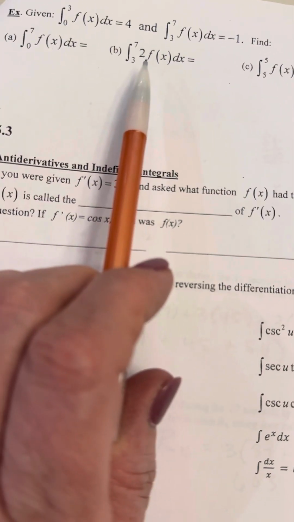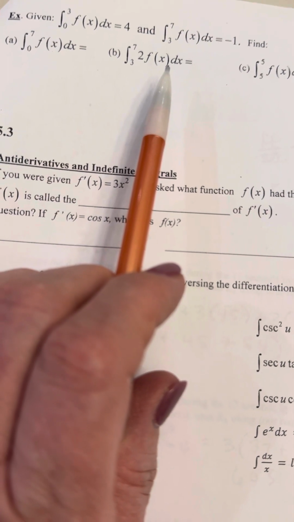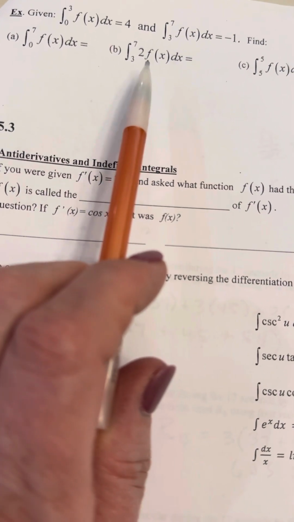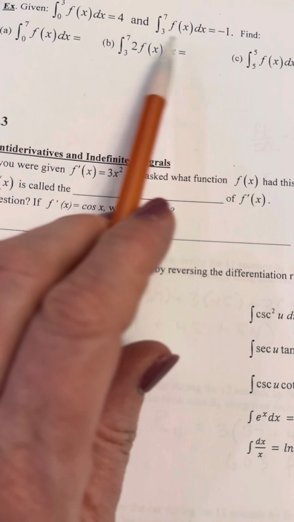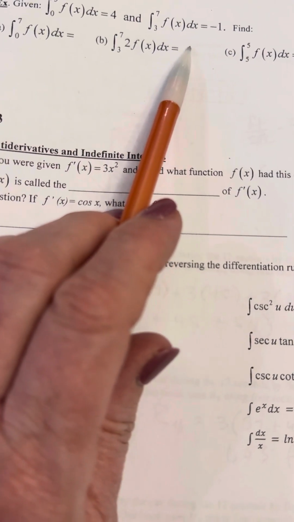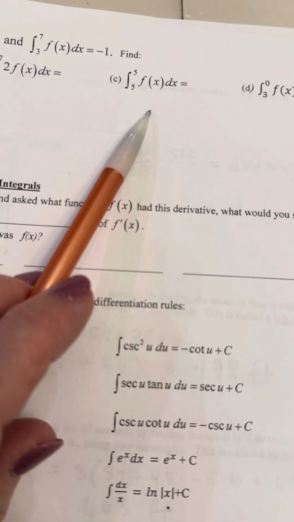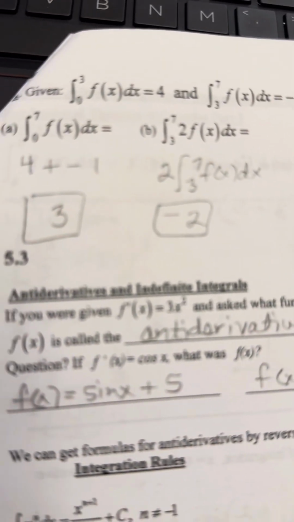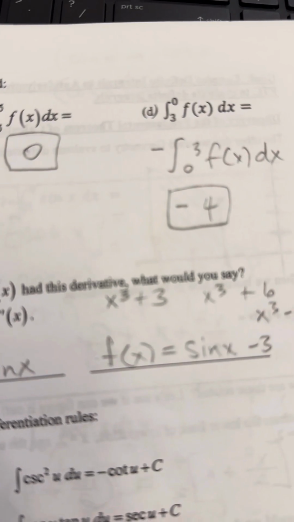This one you can do 2 times 4. This from 7 to, not 4, but this would be from 3 to 7 because the integral is from 3 to 7. This one would be 0, and so here's your answers. Here's the first 2, and there's the second 2. Okay, and that's what you're going to be working with today.